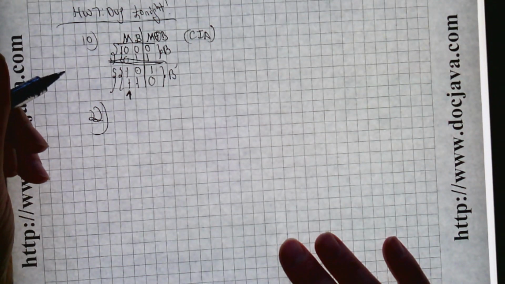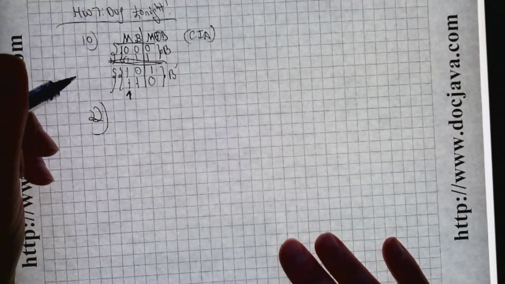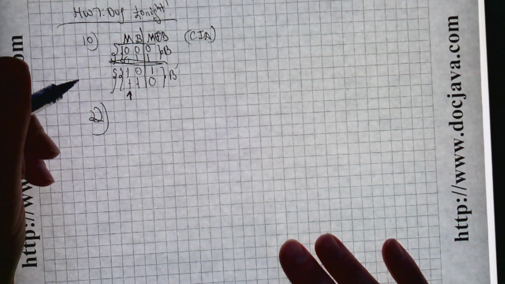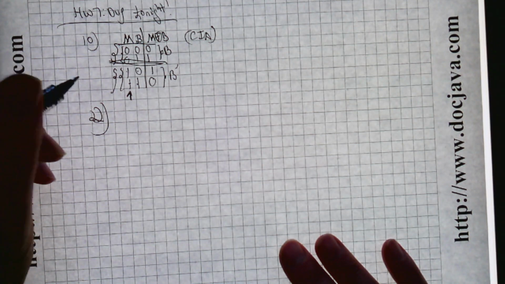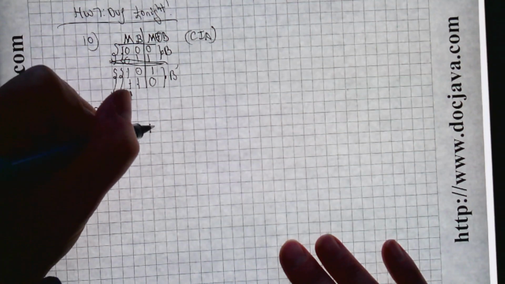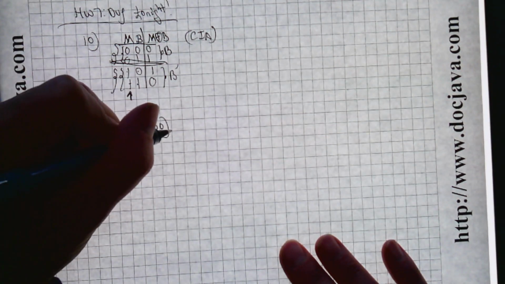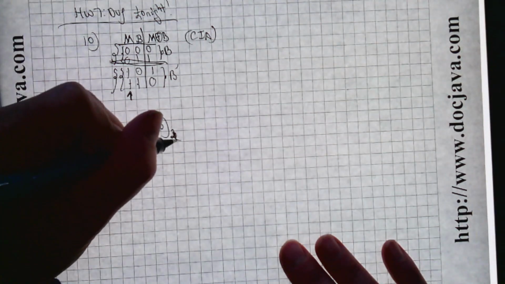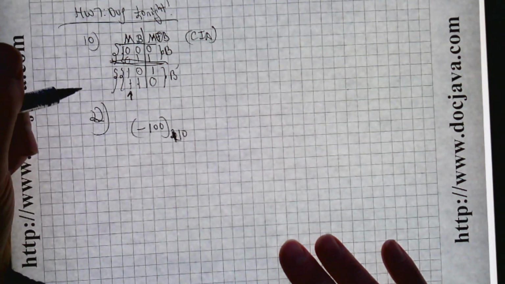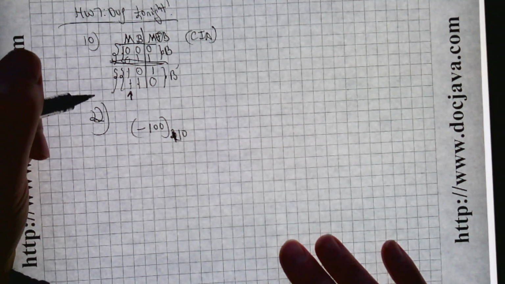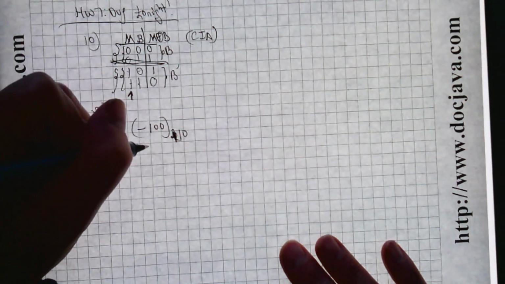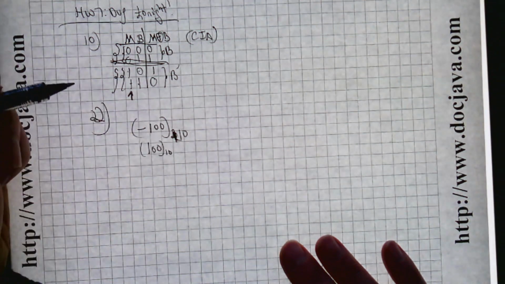What is the 8-bit 2's complement of the decimal number minus 100? Decimal number, base 10. Well, if it's the 2's complement of a negative number, then it's probably going to be a positive number. So what they're really asking for is the 8-bit representation of decimal quantity 100.